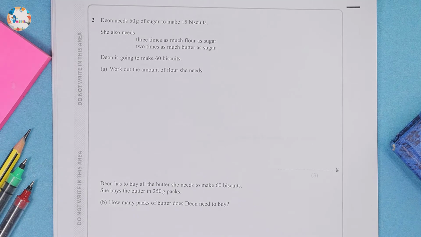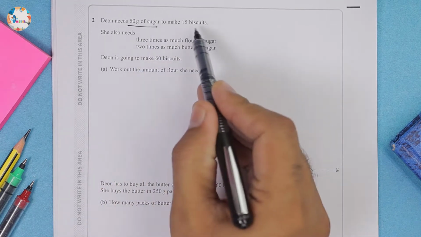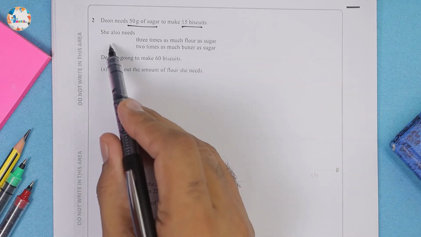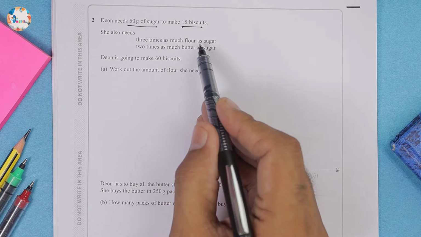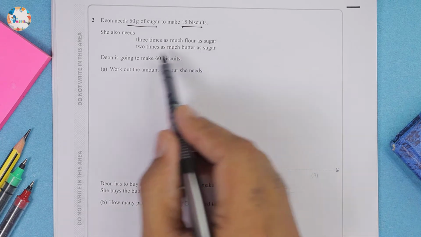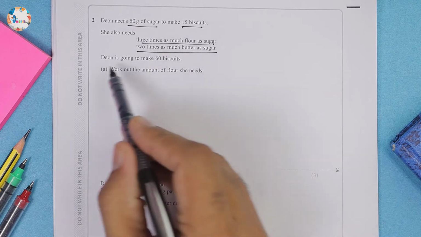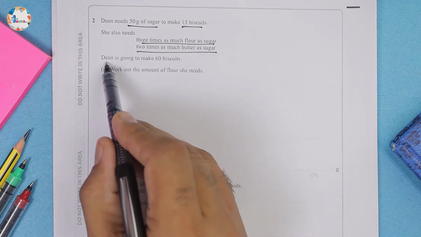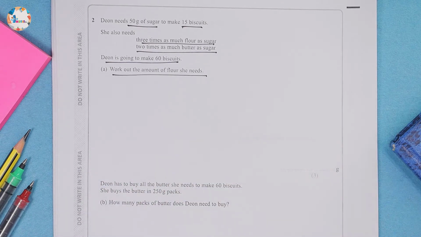Question number 2. Dion needs 50 grams of sugar to make 15 biscuits. She also needs 3 times as much flour as sugar, 2 times as much butter as sugar. Dion is going to make 60 biscuits. So work out the amount of flour she needs.